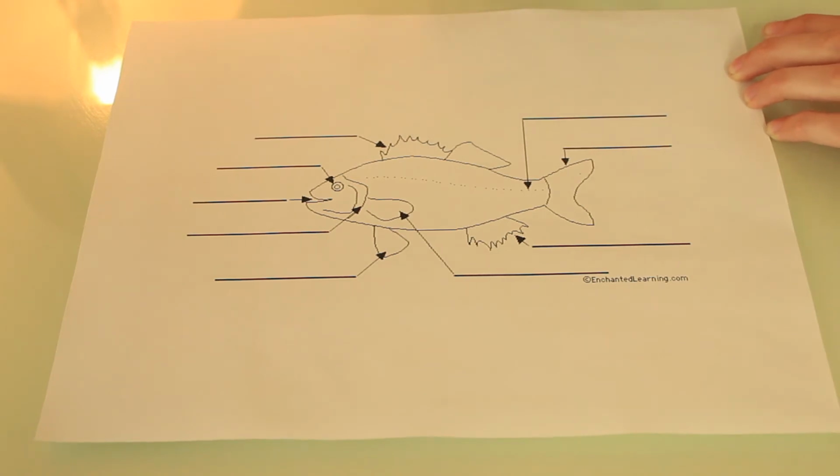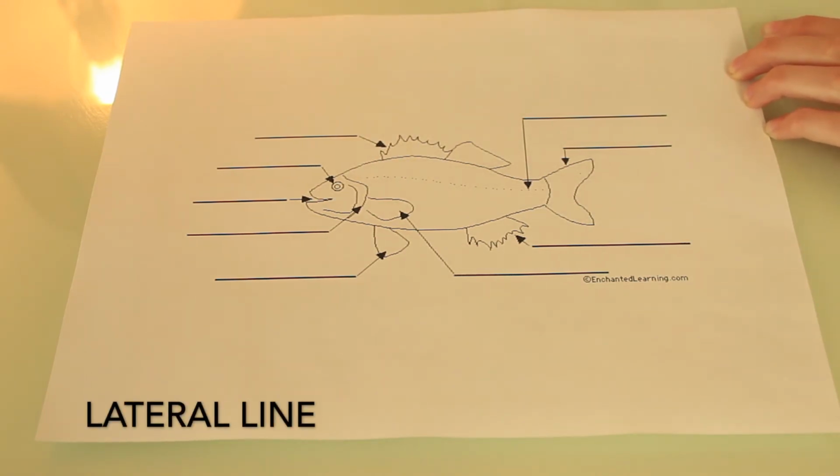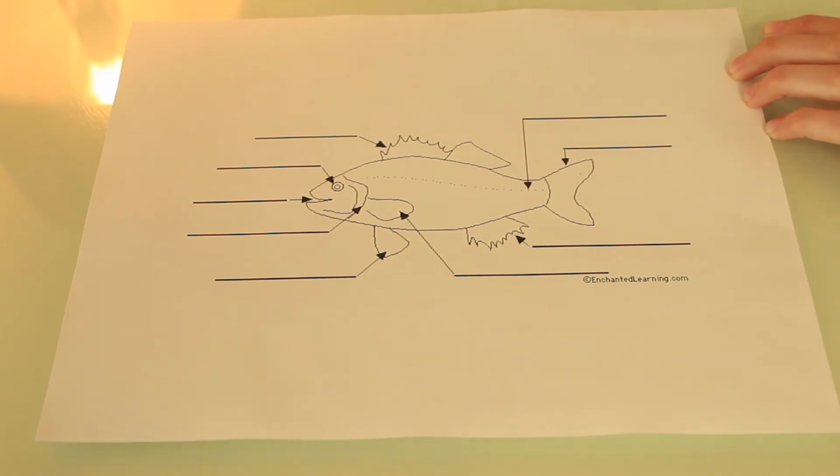The next item you're going to see on your fish is this little line that follows along the side of the fish. We call this the lateral line. The lateral line is a very interesting part of a fish. Unlike humans that only have 5 senses, being smelling, touching, seeing, tasting, and hearing, fish have extra senses. This sense here is their lateral line. The lateral line picks up vibrations in water, which can allow them to detect their surroundings a little bit better and help them better survive.